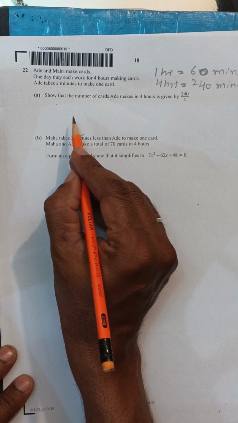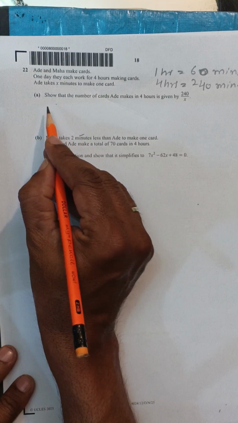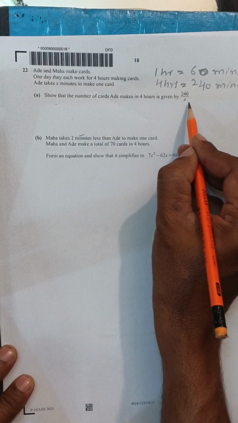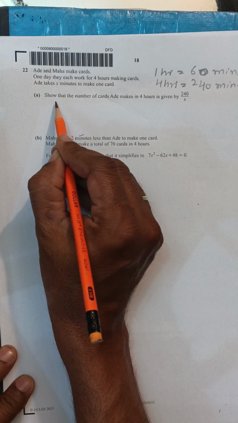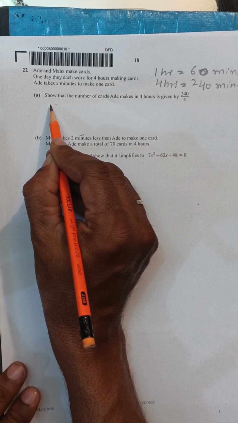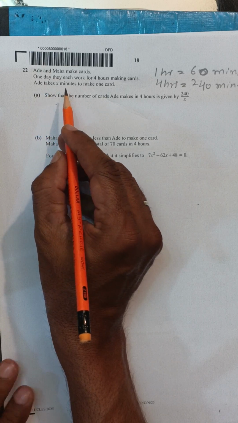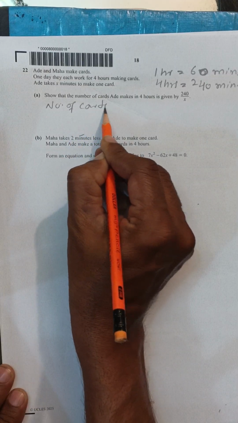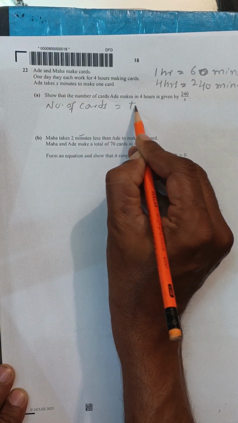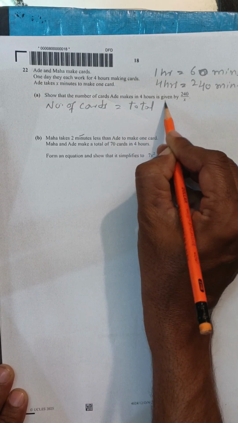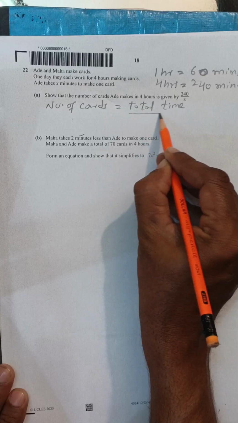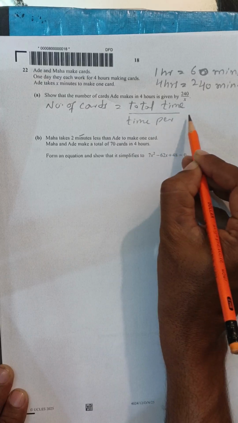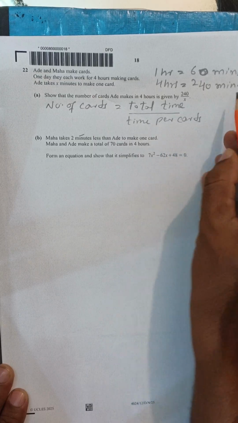240 minutes. Okay, 4 hours equals 240 minutes. Now, to show that the number of cards Eddie makes in 4 hours is given by 240 divided by x, how can you write it? Eddie takes x minutes per card, so there is the formula: number of cards equals total time divided by time per card.